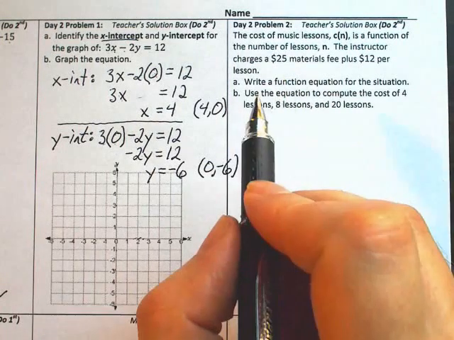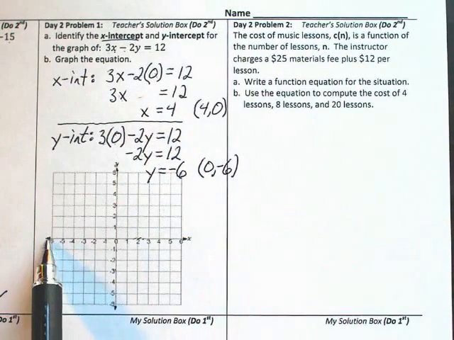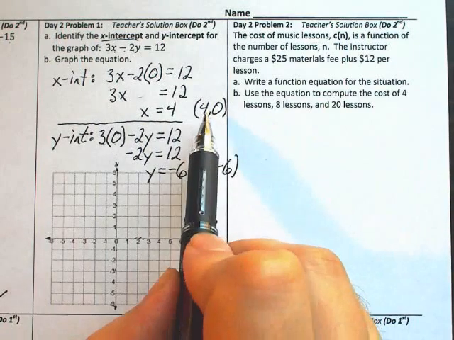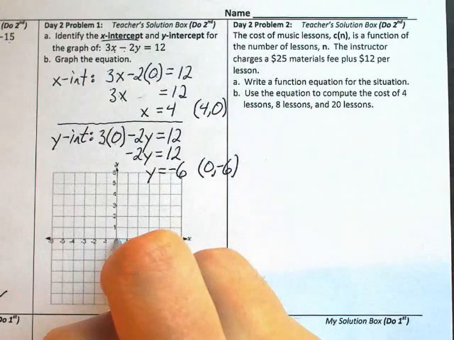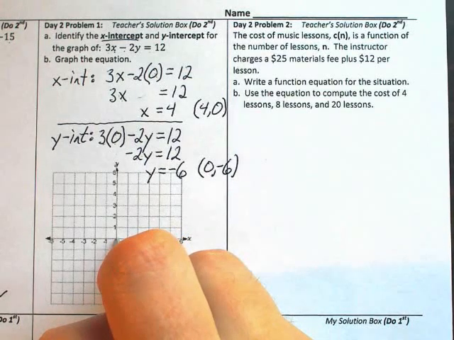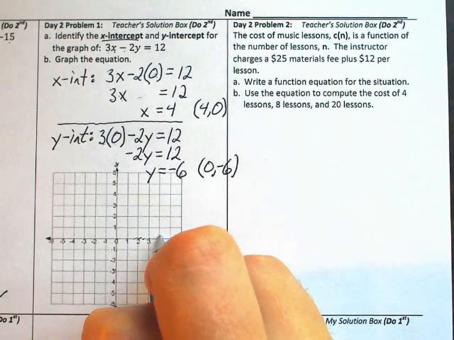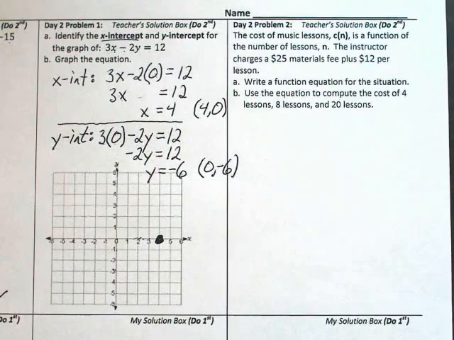And so one of the dots that we have already figured out is called the x-intercept, it is somewhere on the x-axis, and we discovered that it is at 4, 0. So starting at the origin, let's find 4, 0. 1, 2, 3, 4. Here is the dot called the x-intercept.